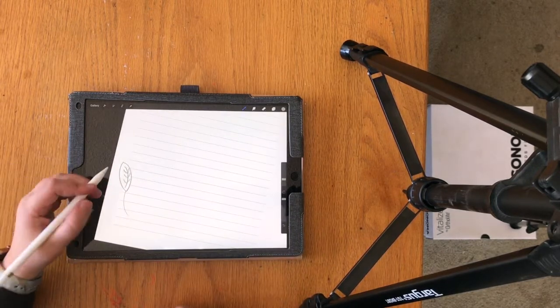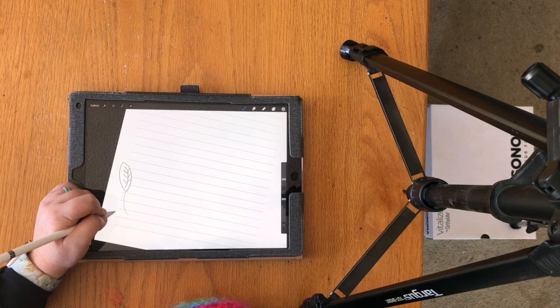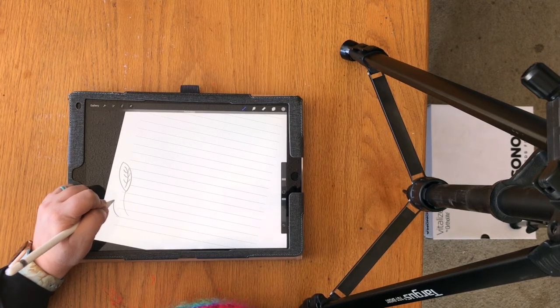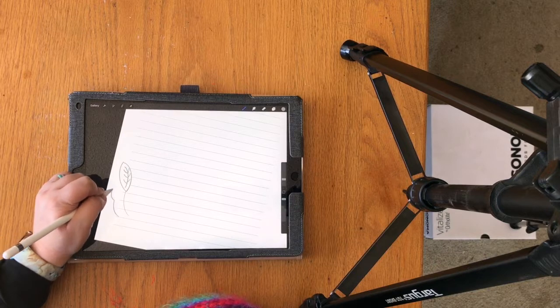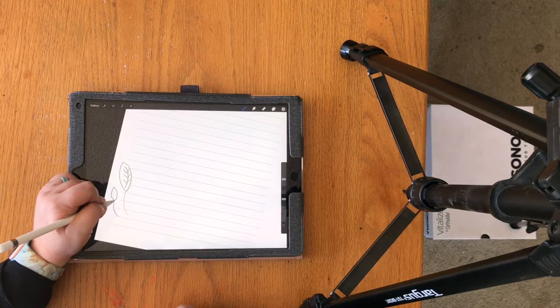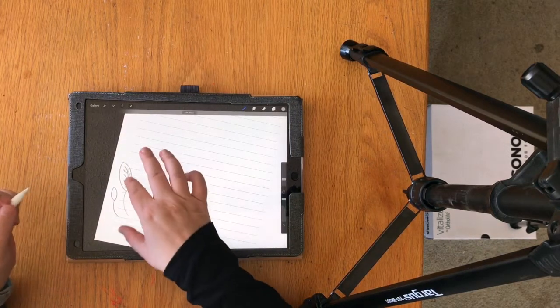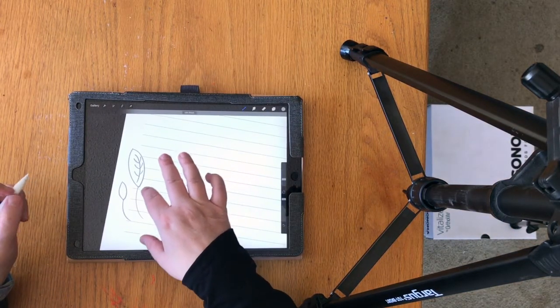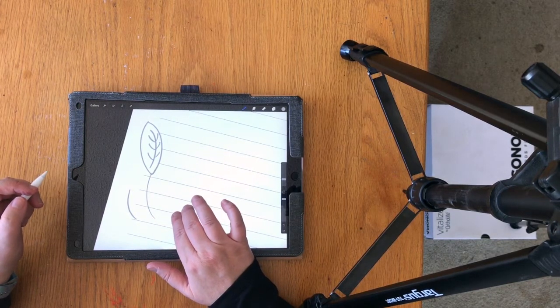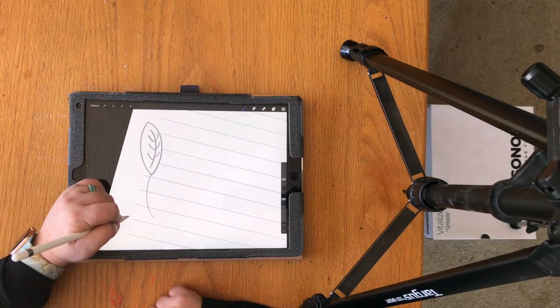Okay, let's do another one just like that. Just have it right down here. And this will make it a little bit littler. I seem to want to make my stems bigger than they should be. Okay, let's make another one.